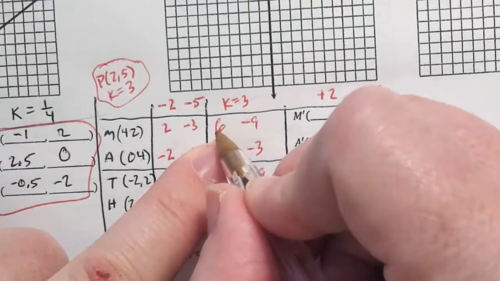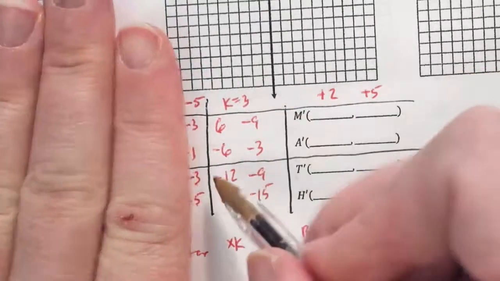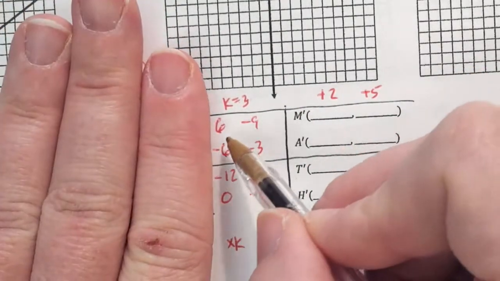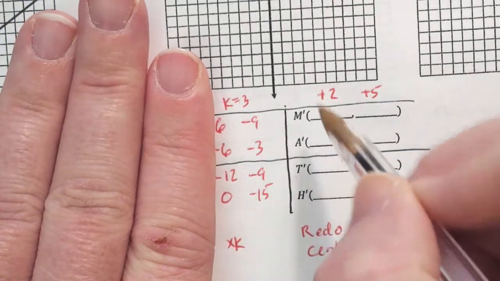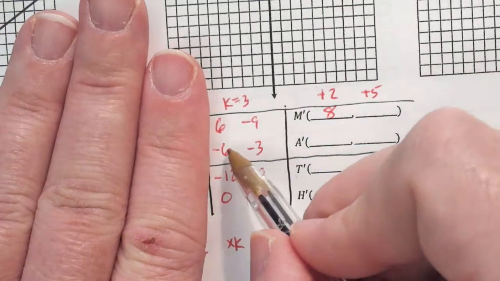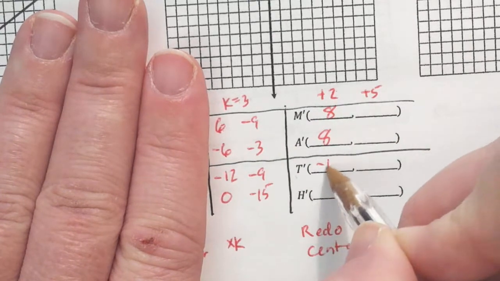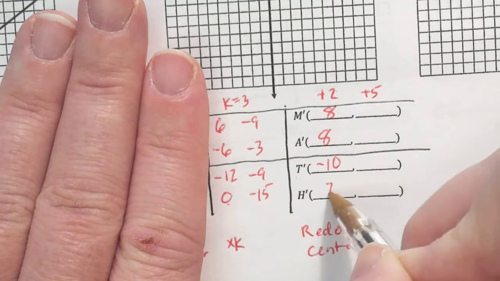So take your 6. So now this stuff disappears. This doesn't exist anymore, right? As soon as we do it, it's gone. So we're going to take this. So 6 plus 2 is 8. 6 plus 2 is 8. Negative 12 plus 2 is negative 10. 0 plus 2 is 2.